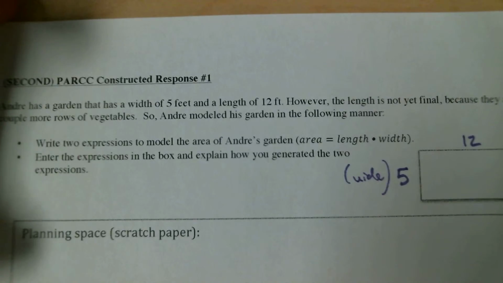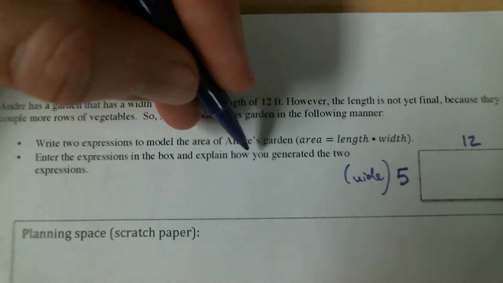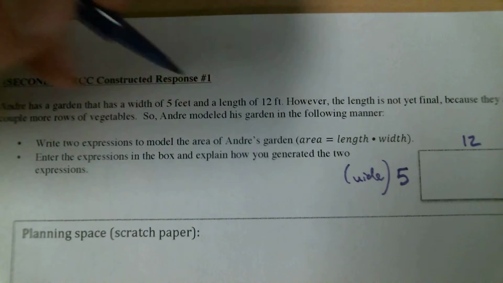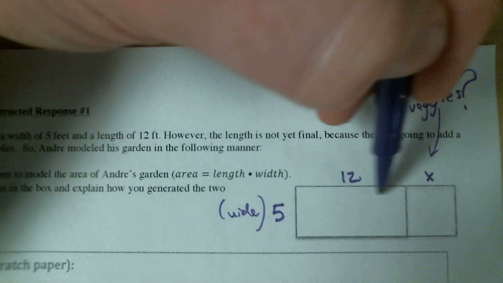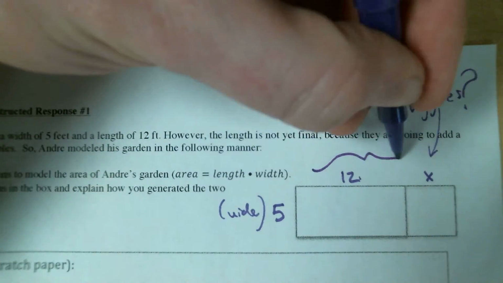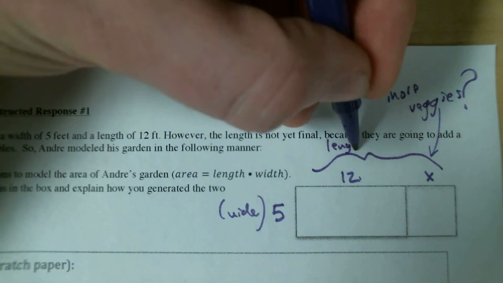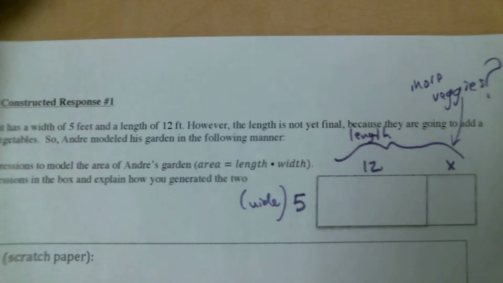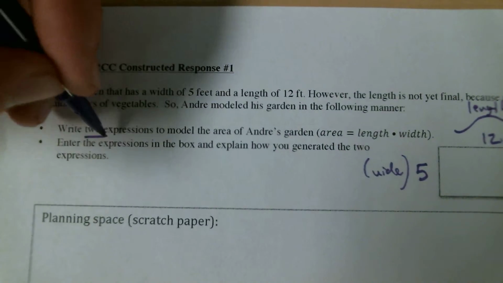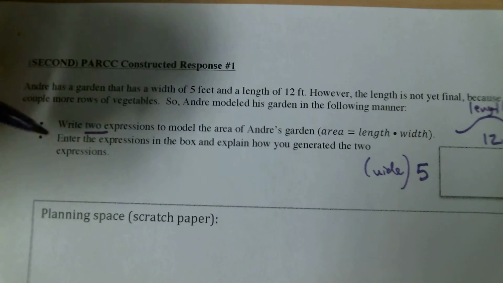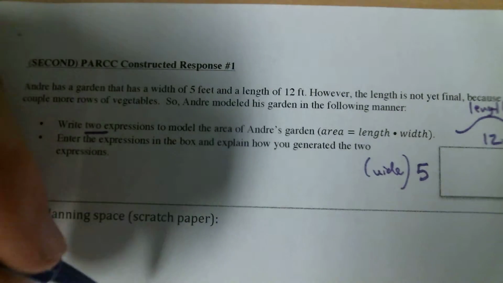Okay, and so we need to write two expressions that model the area of Andre's garden. Remember, we find the area by multiplying the length by the width. So again, this is our length, but we don't know our length totally yet. What I want us to do is write two expressions to model this, and then we're going to explain how we generated that. We're going to show some work here, and then we're going to show the work down here and explain it so it's ready to go on the computer.